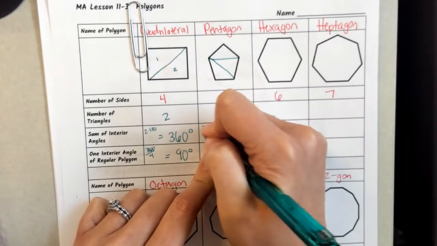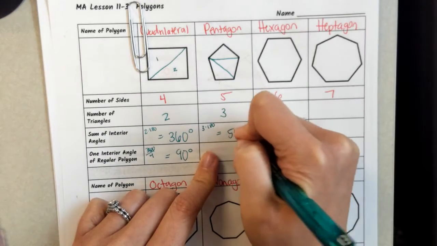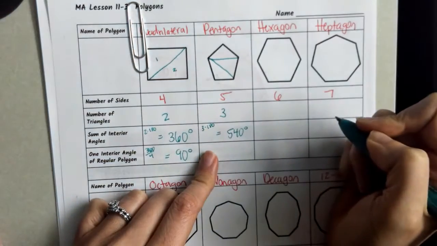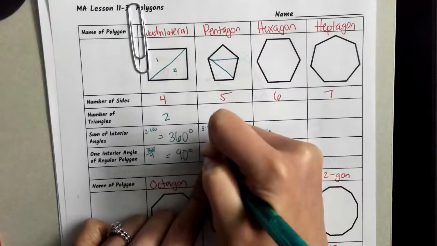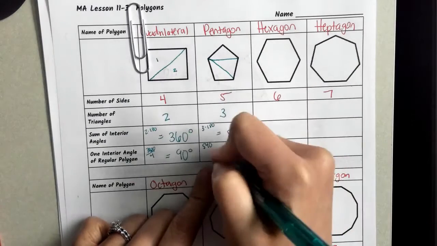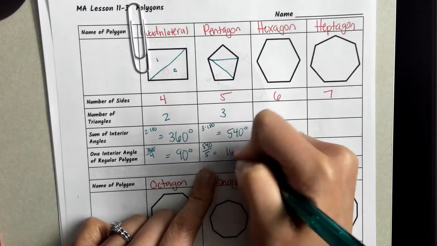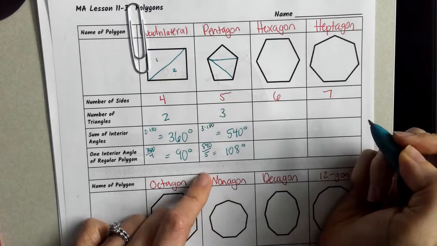Well, 3 triangles at 180 each, that's going to be 540 degrees. If I want for just one of those, I know if there's 5 sides, there's 5 angles. So 540 divided by 5, I'm going to get 108 degrees.